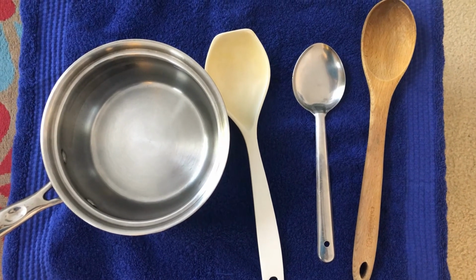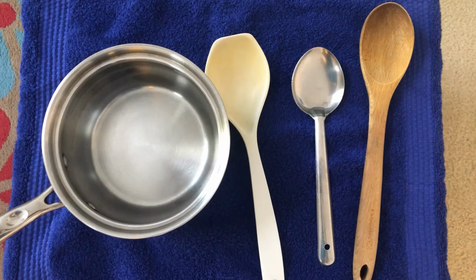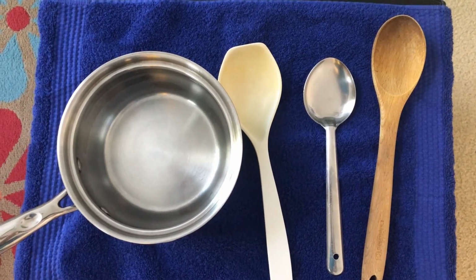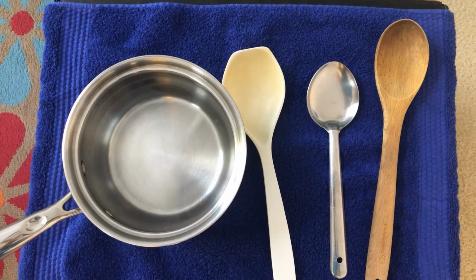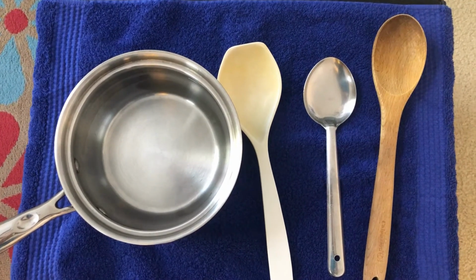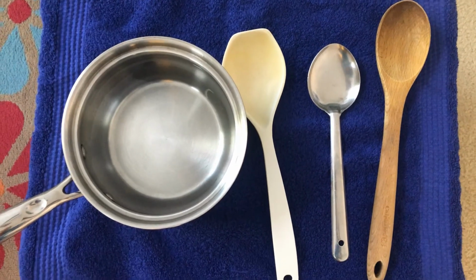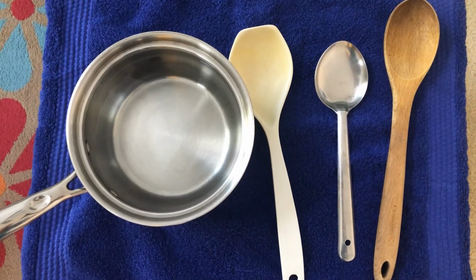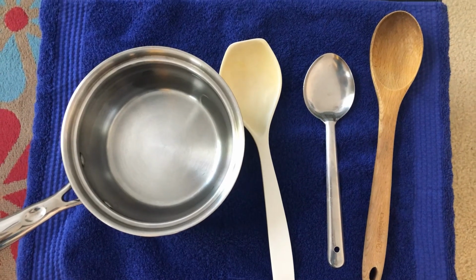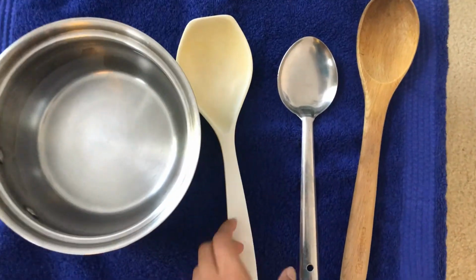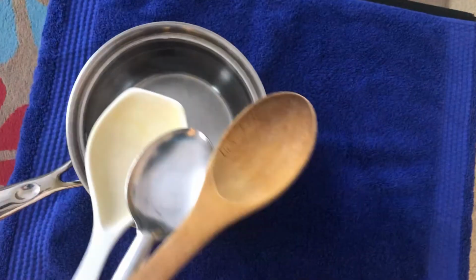For this demonstration, you'll need boiling water, a wooden spoon, a plastic spoon, and a metal spoon. We'll be working with hot boiling water, which can be a safety hazard if you aren't being careful, so please have your parents help you with this. Have your parents boil water and set it aside away from the stove. Next, place all 3 different spoons into the boiling water.